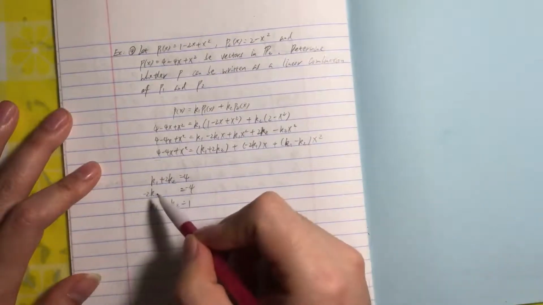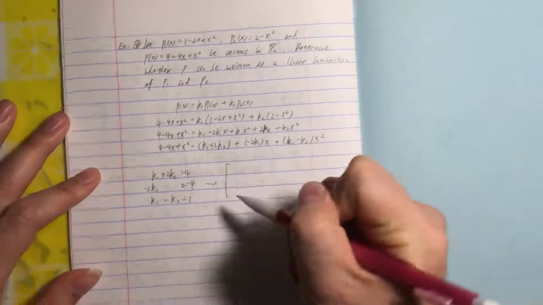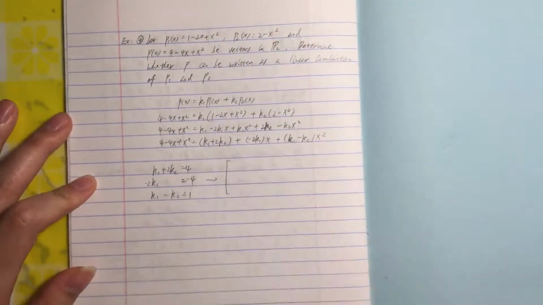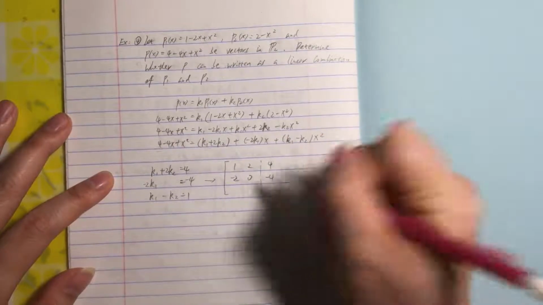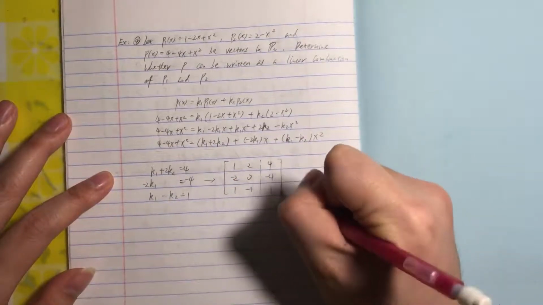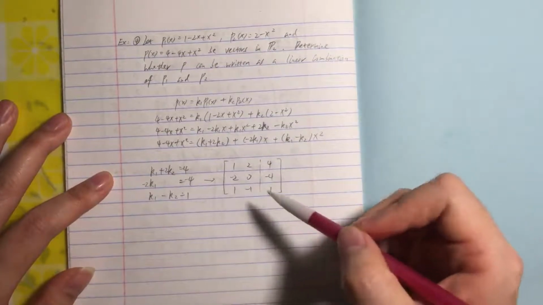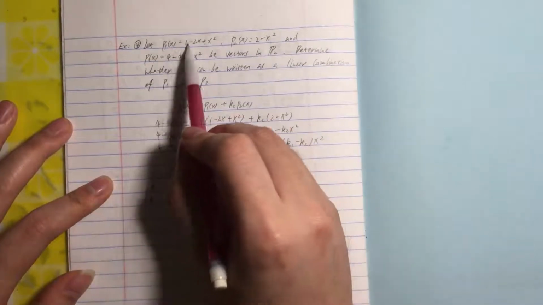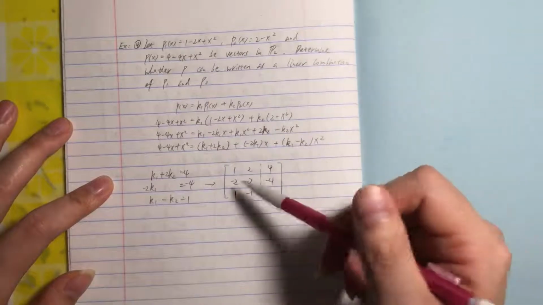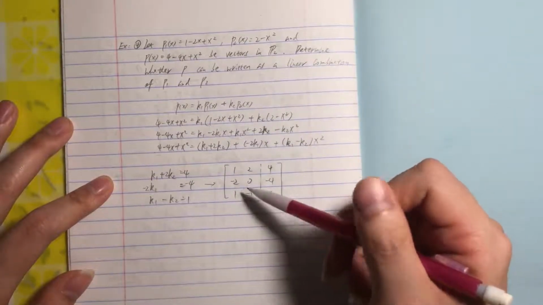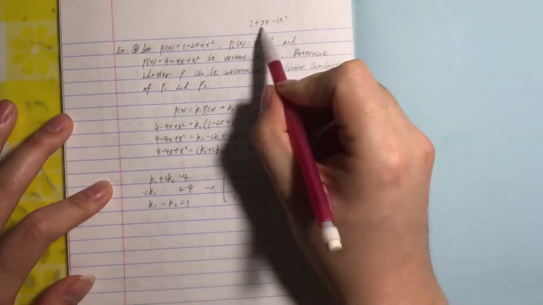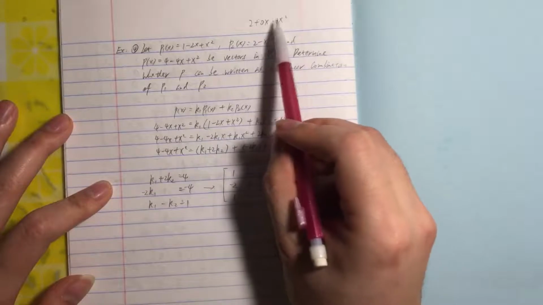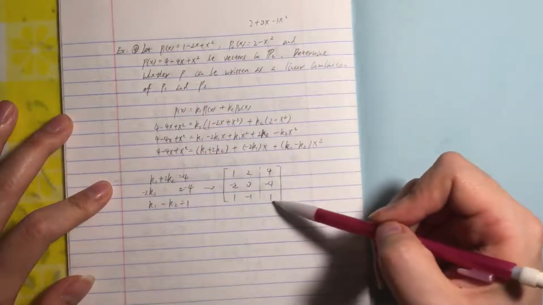Then we can write this system of equations as an augmented matrix. I have 1, 2, and 4 in the first row. -2, 0, -4 in the second row. 1, -1, and 1 in the third row. Now, if we observe these entries, 1, -2, and 1 are coefficients of P1. And 2, 0, -1 are coefficients of P2. P2 can be written as 2 plus 0x minus 1x squared. 0x is the missing term here. And the coefficients of P are 4, -4, and 1. Let me match what we have here.